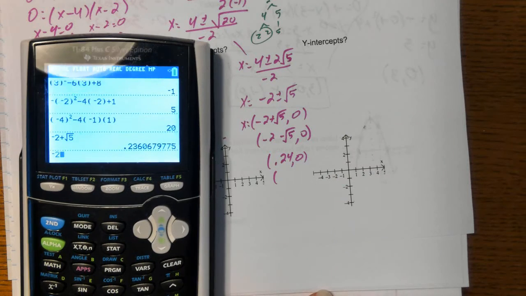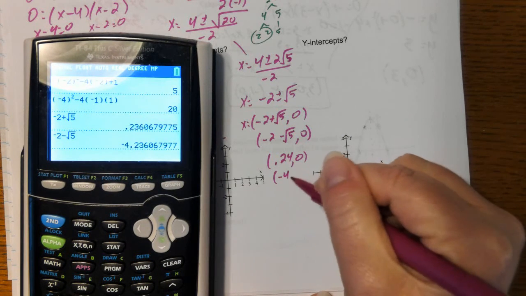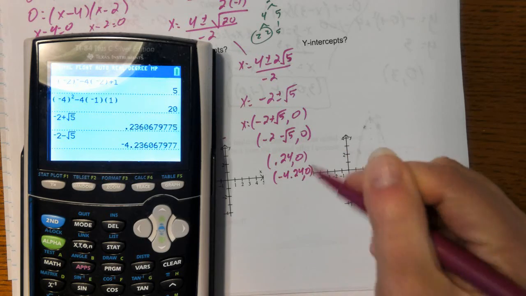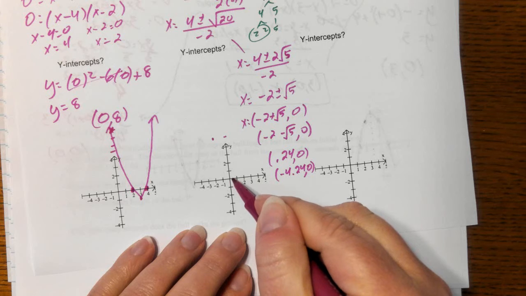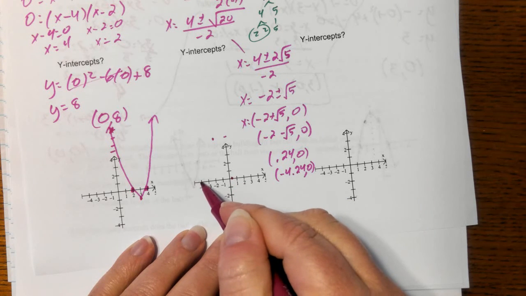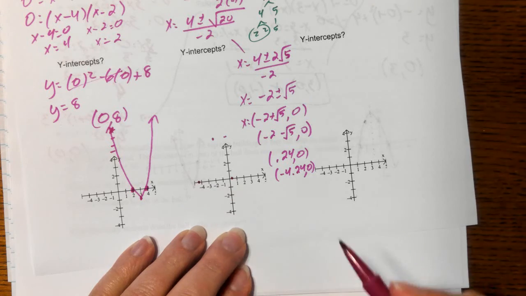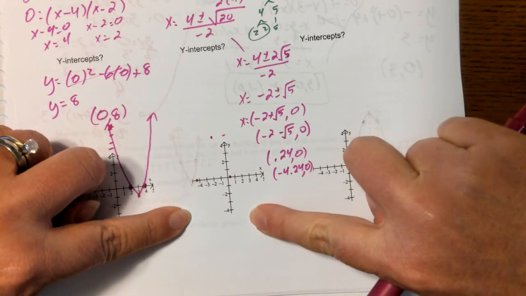And the other one, negative 2 minus square root of 5, I get negative 4.24, comma 0. So we can kind of estimate that. 0.24 is just barely over on the positive side here, whereas negative 4.24, there's negative 4, negative 4.24 would be about right there. So when it opens down, it is going to touch those 2 points.